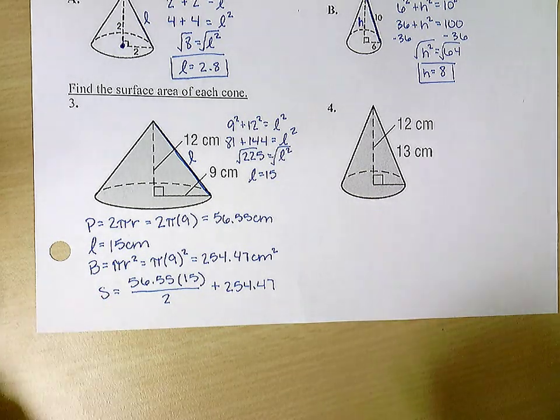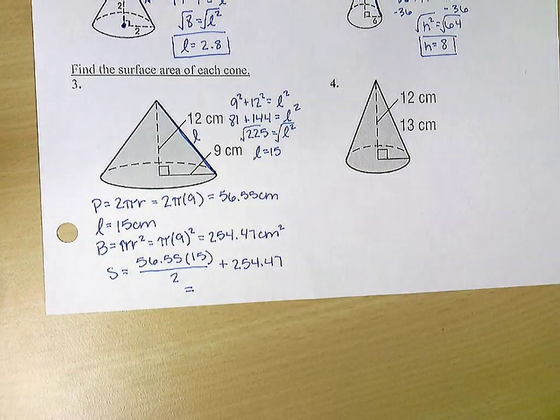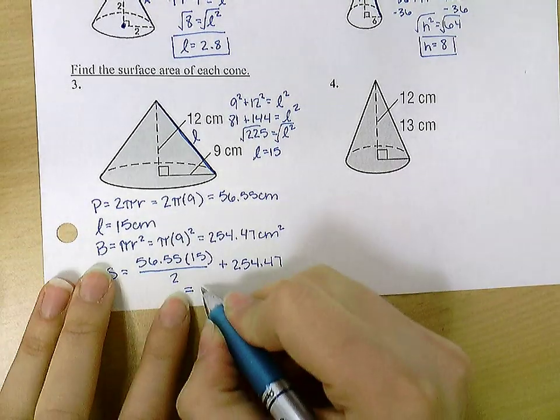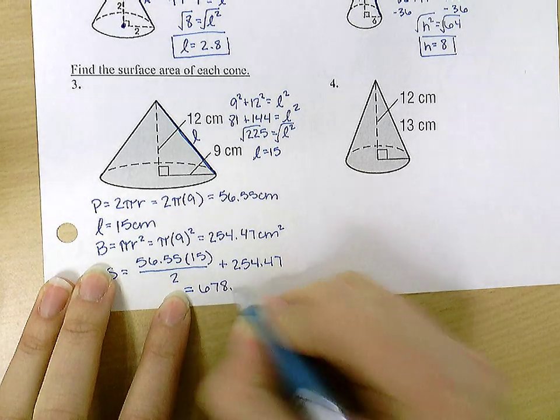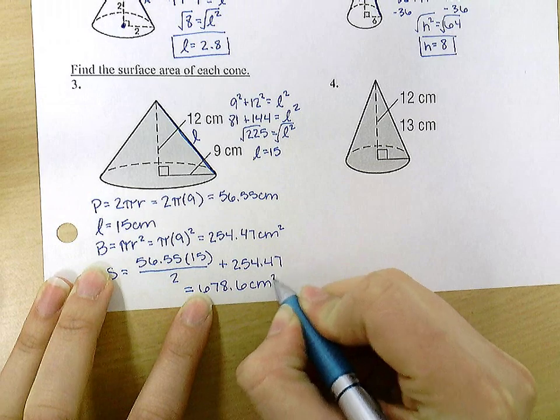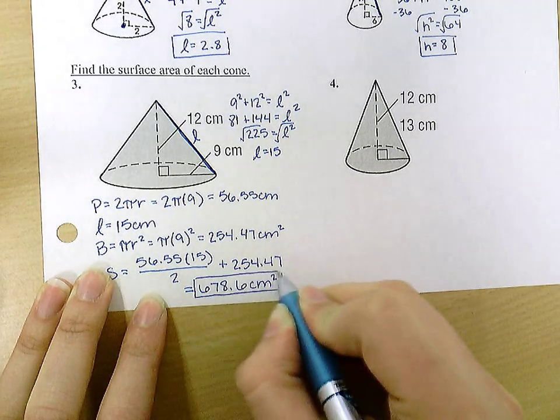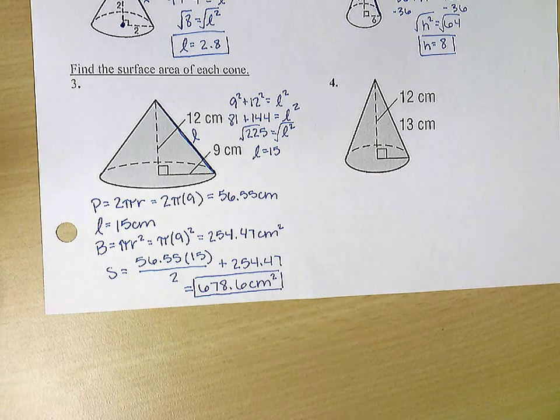So this should equal 678, which I rounded to 6 centimeters squared. Make sure you can enter that correctly into your calculator and get that same answer.